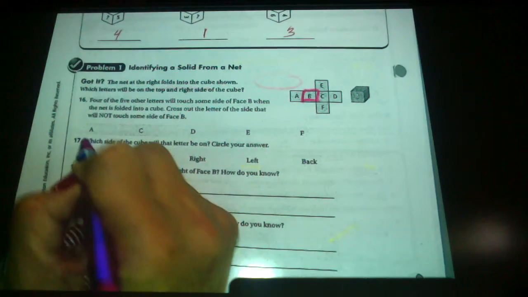Cross out the letter of the side that will not touch some side of face B. We'll cross out the ones that you know for sure, that you can just see off of the net, are not going to. Well, they want you to do what? Cross out the letter of the side that will not touch. Okay, so I would underline the letters that do touch. What letters do you know just by looking at the net that are obvious that touch B? A and C. So those ones you don't want to cross out.